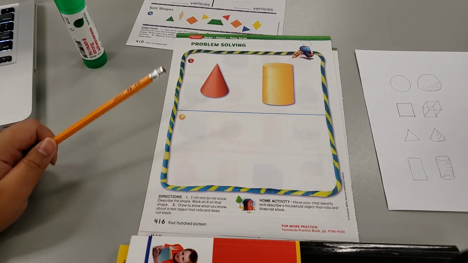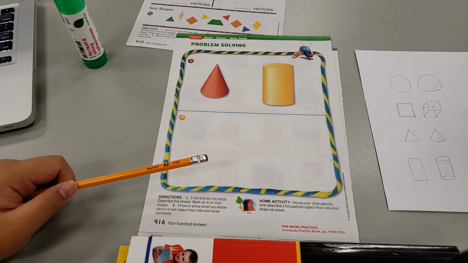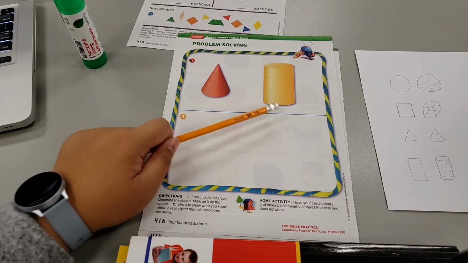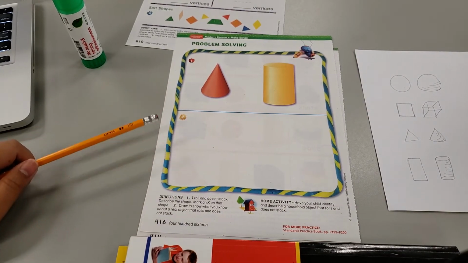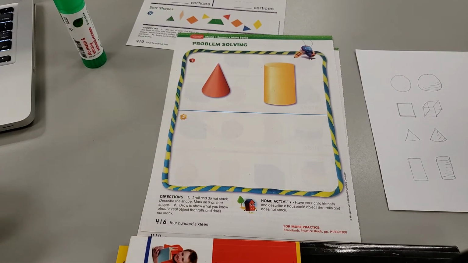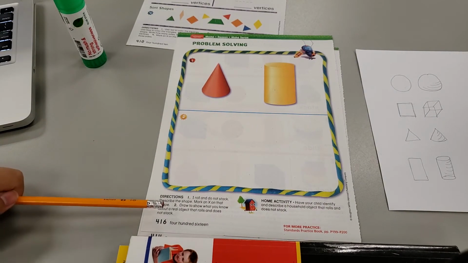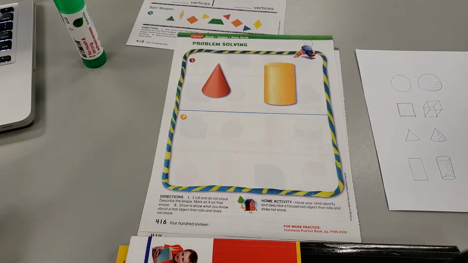I am a shape that rolls and does not stack. So which shape do you think would be hard to stack? And on number 2, what is a real object that you found at home or that you can think of in your mind that rolls around and never stacks?